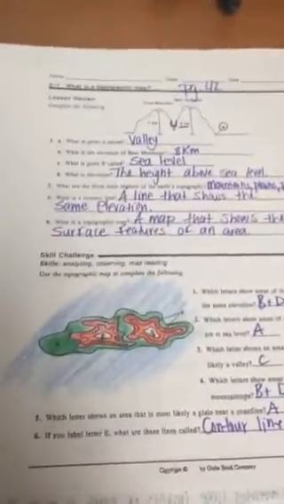On page 42 is what is a topographic map. It has the elevation markers and it labeled here. Some classes were able to finish the back and some were not. Do your best to finish this section.